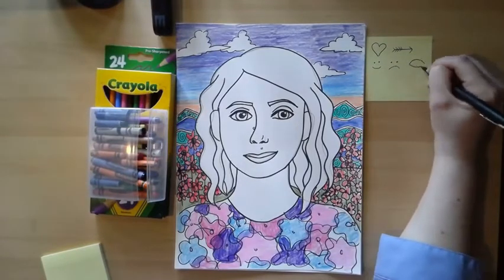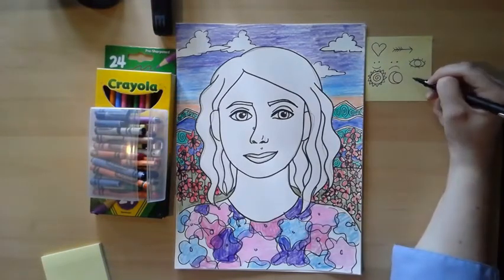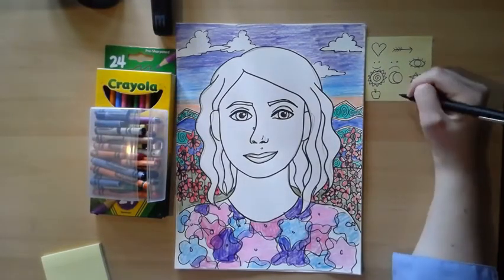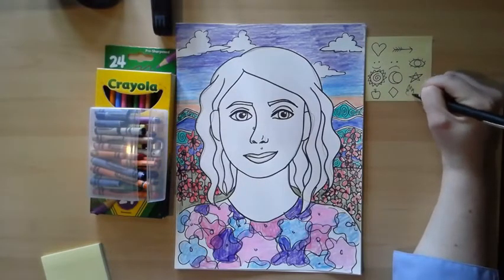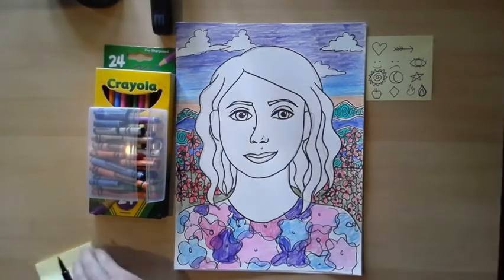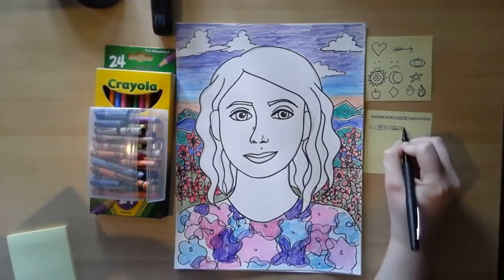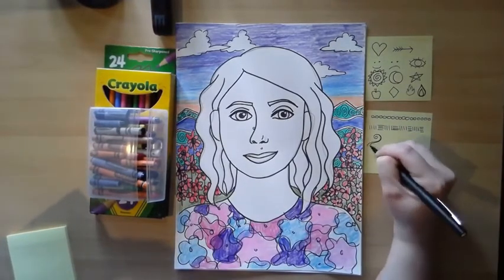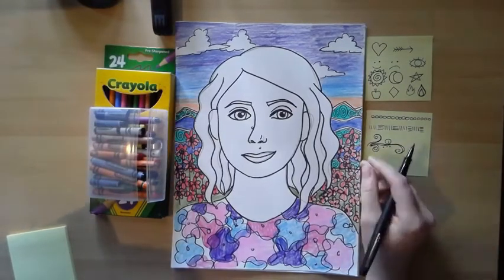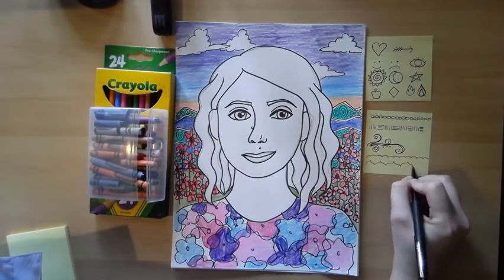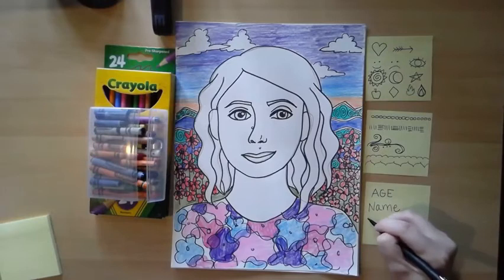If you get to this point and you really like how your picture looks without any marks on the face, you can stop here. You do not have to add anything else to your picture. However, if you want to add some of the symbols of your identity on your portrait, you can. I'm drawing some symbols and some patterns that you might see in tattoos or you might see on some designs, some drawings and pictures of portraits.